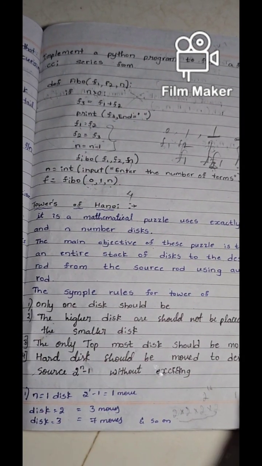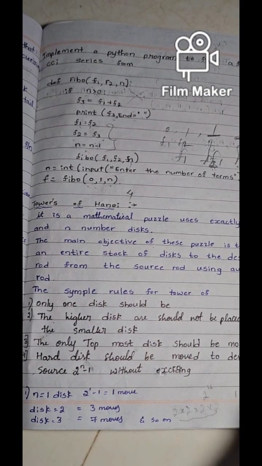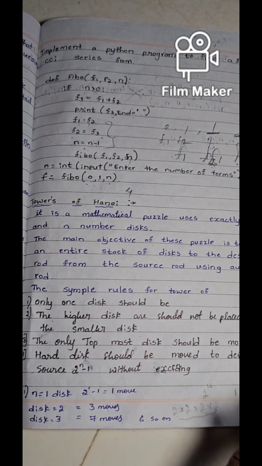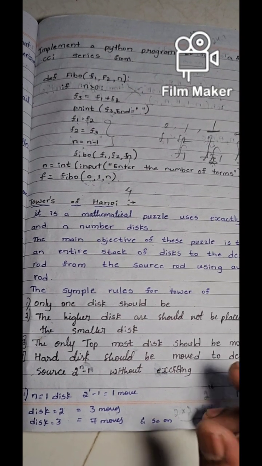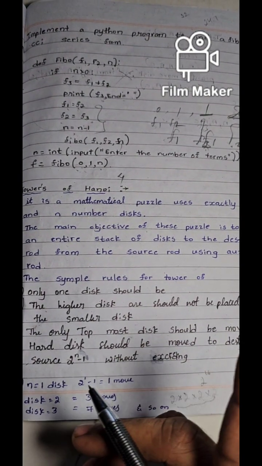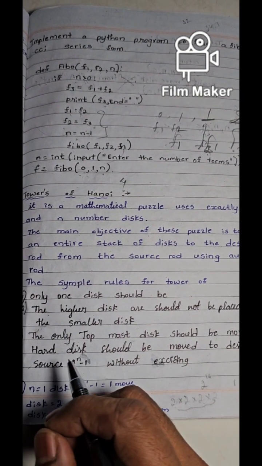The simple rules for Tower of Hanoi are, first, you can move only one disc at a time. You can't move two discs or three discs at a time; you have to move only one disc at a time.